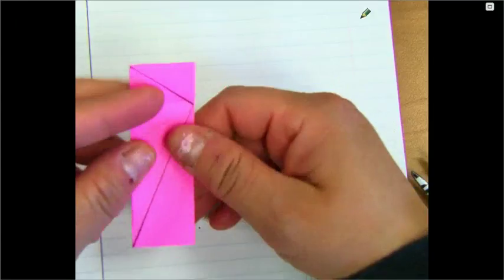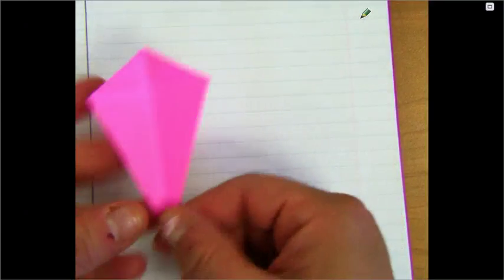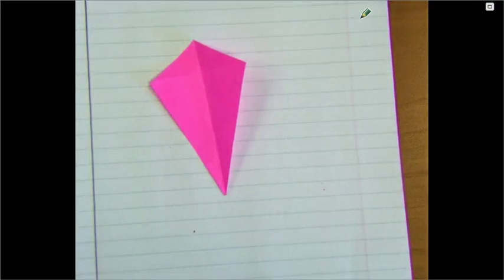Then you can cut it. Cut. And then you have this. Look, it's a diamond.